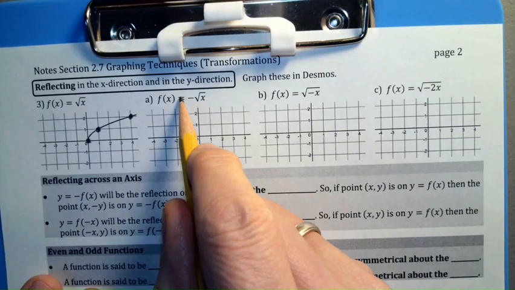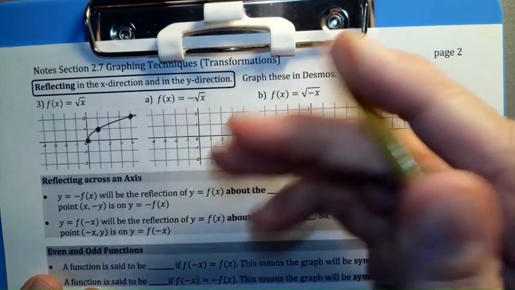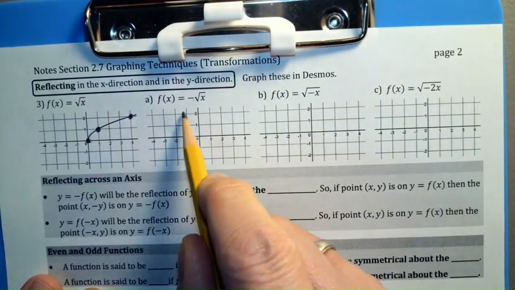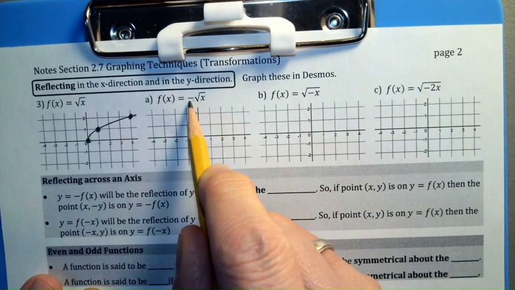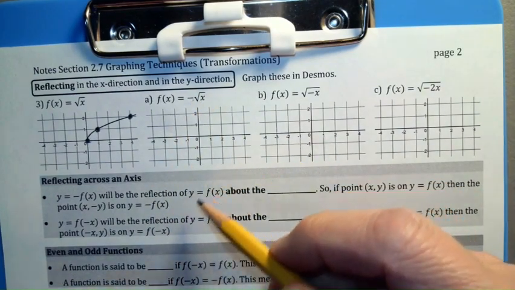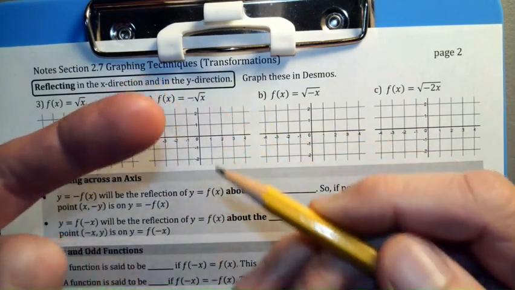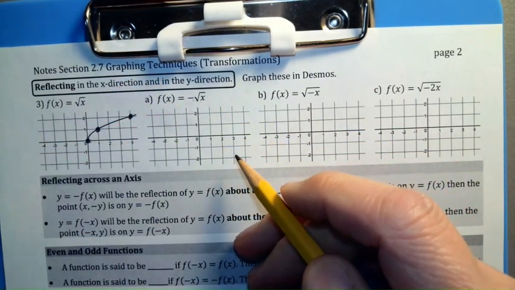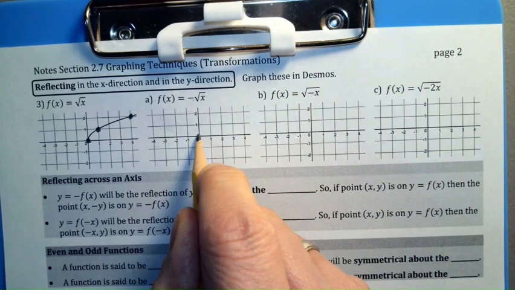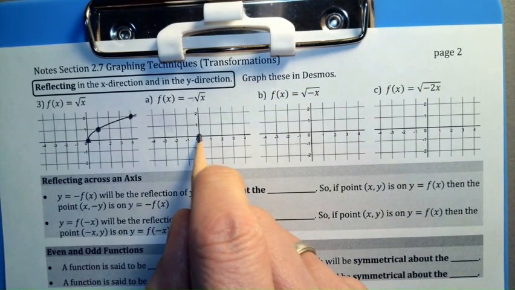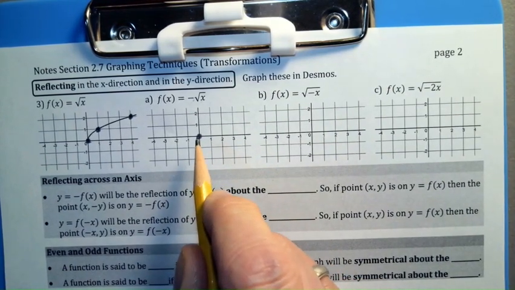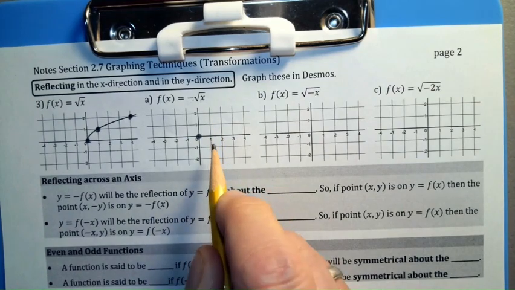If the negative is outside, it's not the x that's negative, but it's the function that's negative. So anything that was upstairs or had positive y values are now going to get transformed or reflected downstairs. It's not going to change horizontally at all.